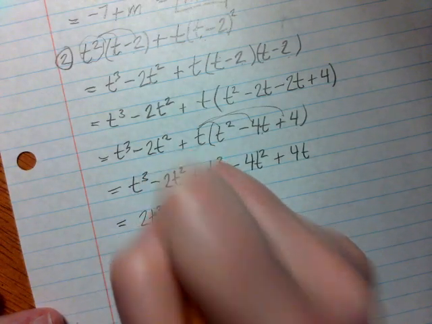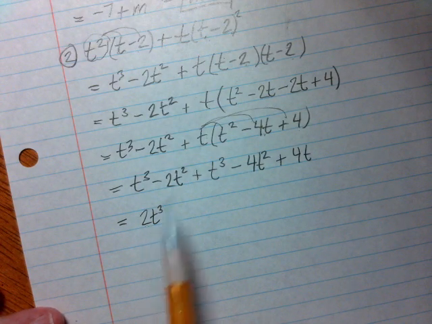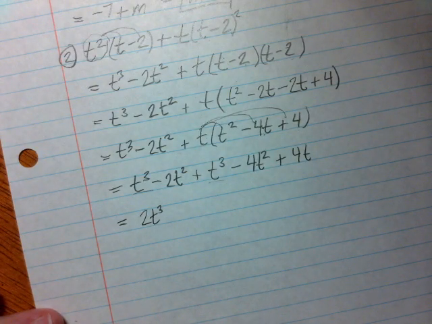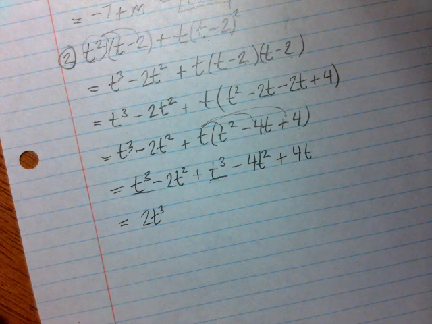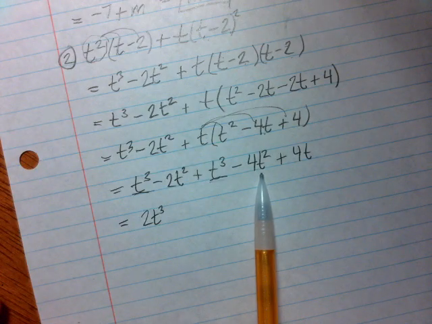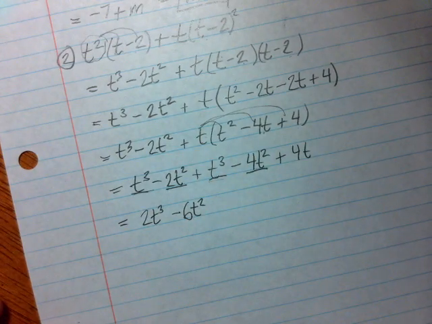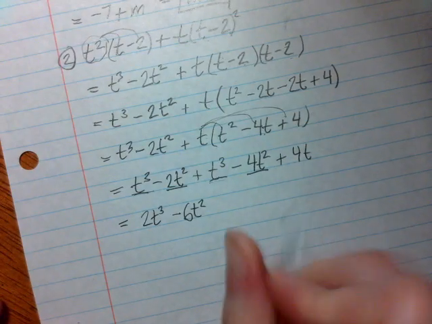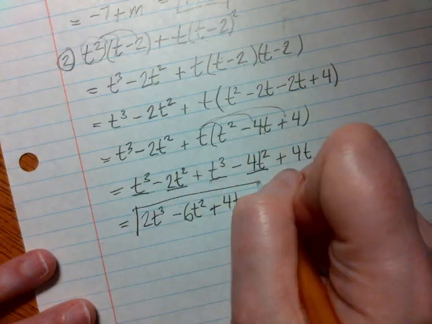So I have a t cubed here, and I have another t cubed here. That's 2t cubed. Now, sometimes if I have a lot of terms and I'm going to lose track of which ones I've already put down here, I might make a little mark to tell myself that I've already done those ones. Like I might cross them out or underline them. Now t squareds, I have negative 2t squared here and another negative 4 here. So that's negative 6t squared. And I did those ones. And now all that's left is this 4t. Okay, that's all expanded and I've collected the like terms. This is the result. Let's do one more.